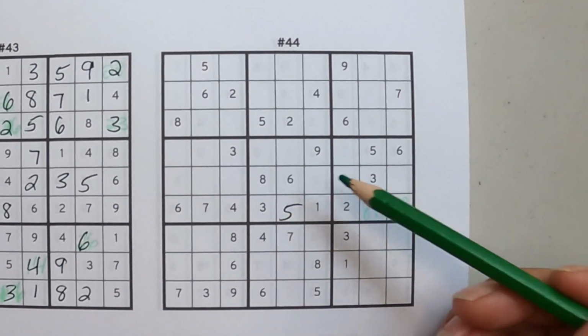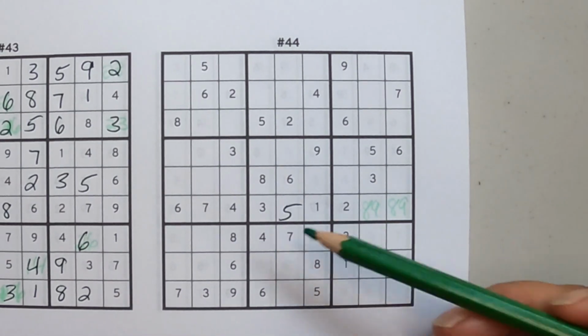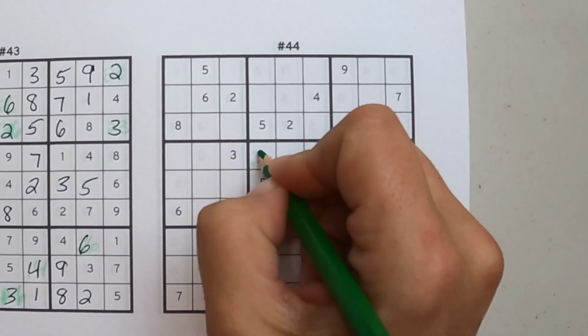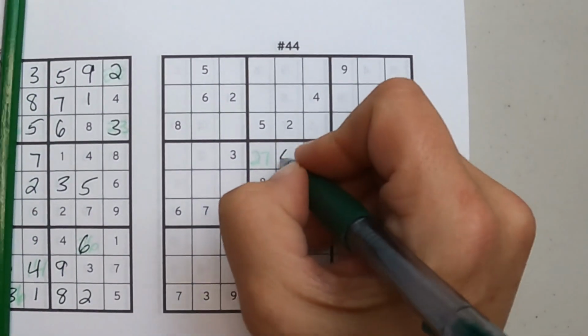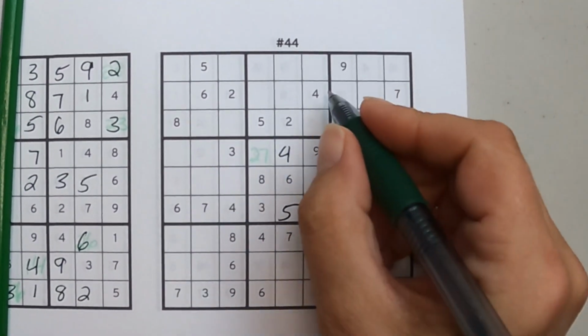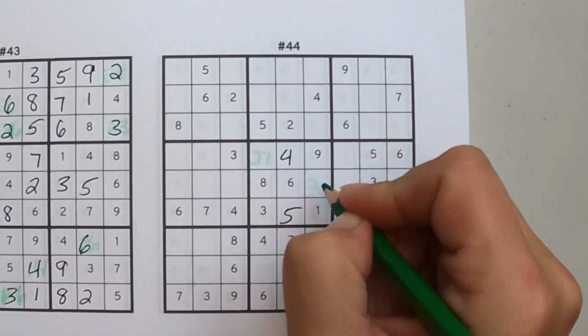For this box now, we're missing 2, 4, and 7. We've got a 4 here, so 2, 7, and 2 and 7 here, so that makes this our 4. No help here, so 2, 7.